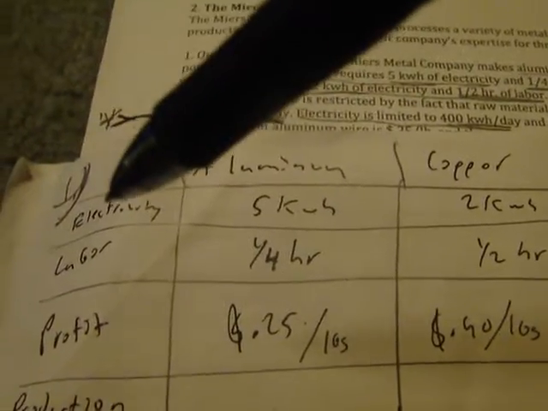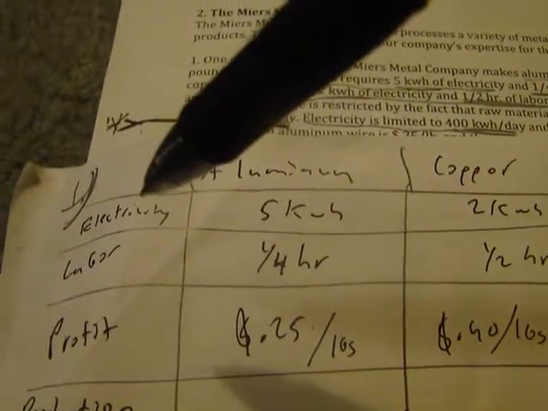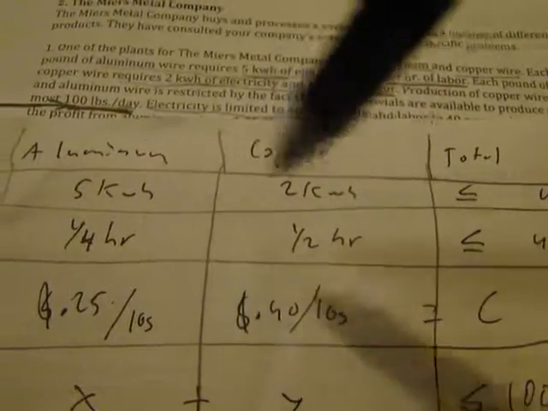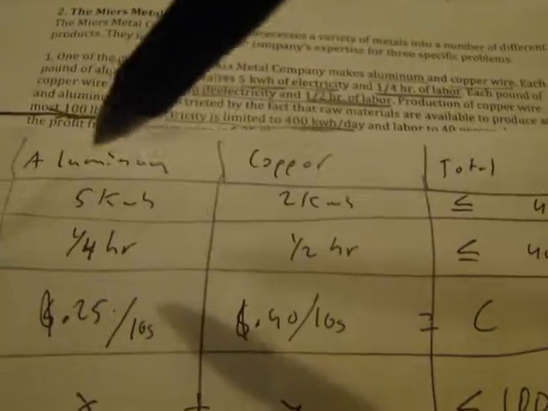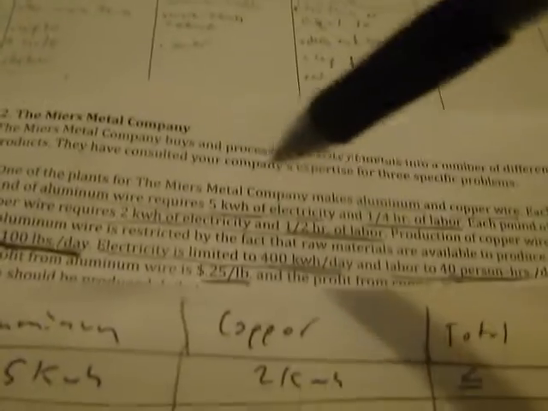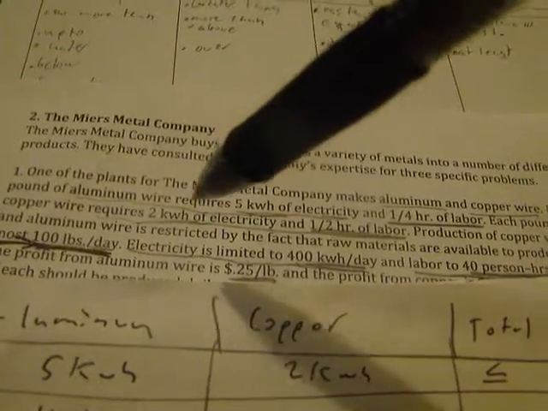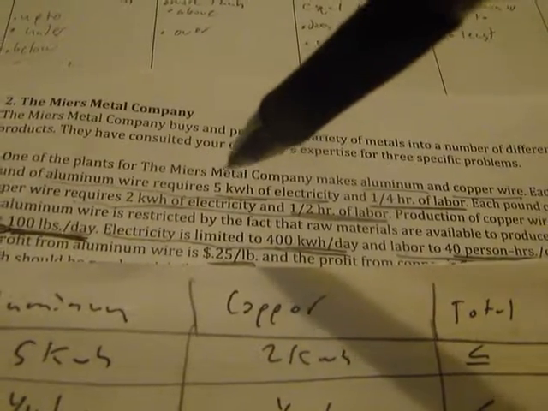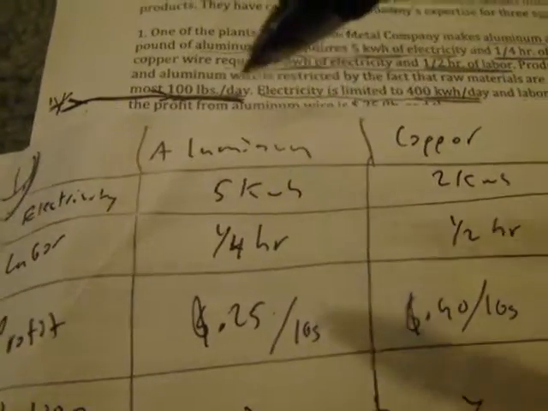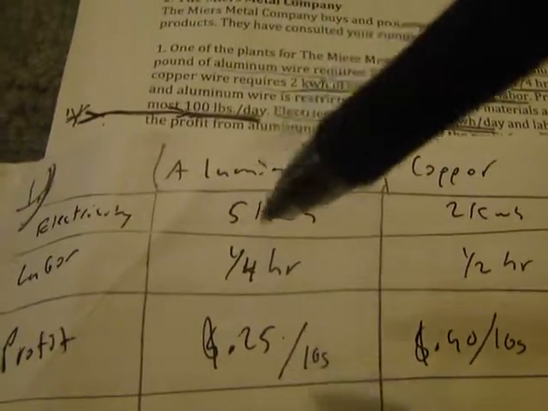So as you go on your graph, you're going to make another row of electricity. You're going to go all the way down to cover X, because we don't know if it covers Y yet, but we know it covers X, so it's just all the way through. And it talked about 5, it requires, remember that word, it requires 5 kilowatts of electricity. So 5 kW, guessing that's kilowatt, of aluminum.